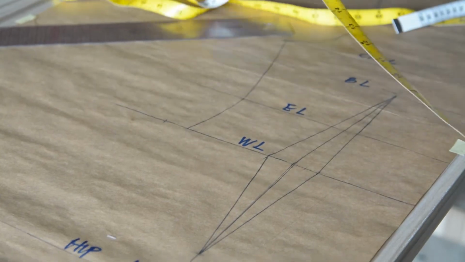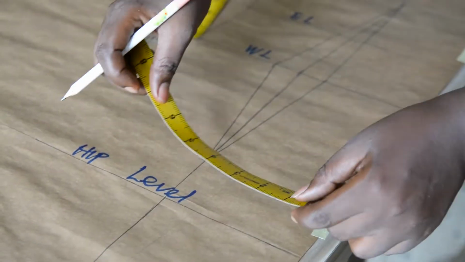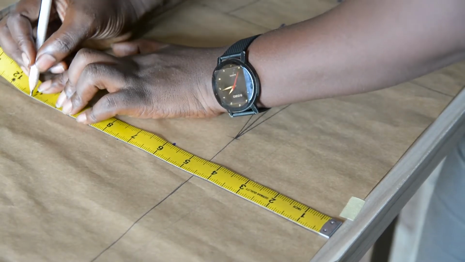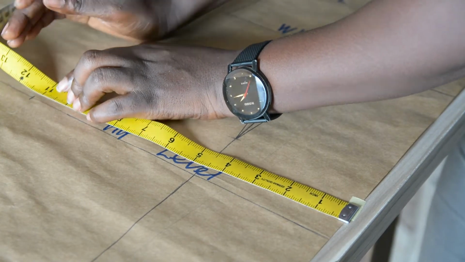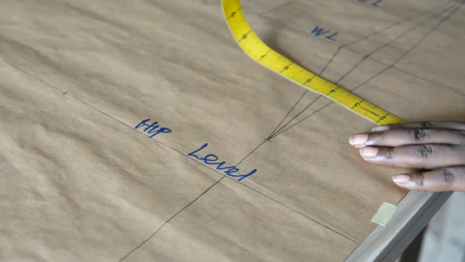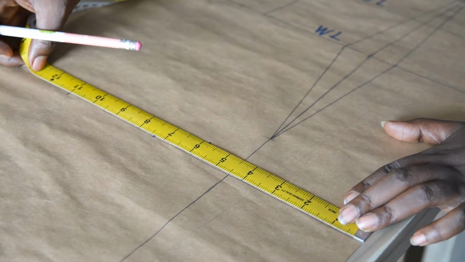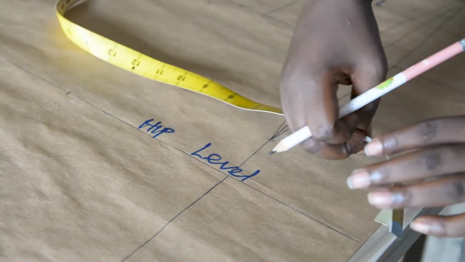Also, I'll come to the hip level and insert a quarter of the hip measurement. So I'm inserting a quarter of the hip measurement plus an ease of 0.5. So whatever I have on the hip level will be inserted on the jacket length.